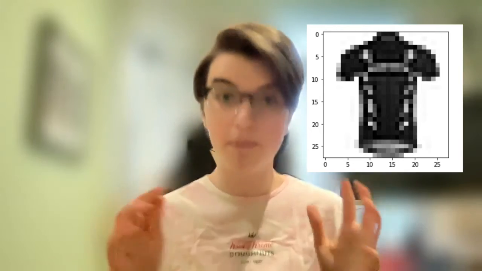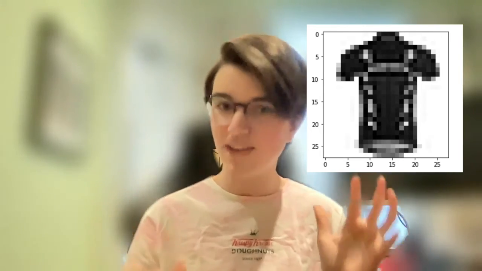In the end, my model got a really good accuracy. It is able to classify these fashion images correctly most of the time, which is giving computers a fashion sense.